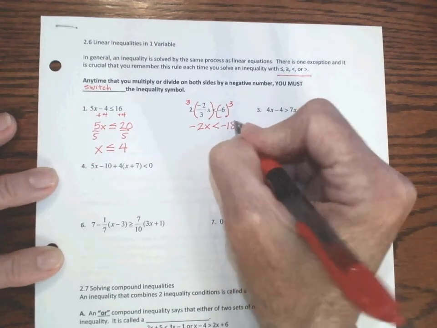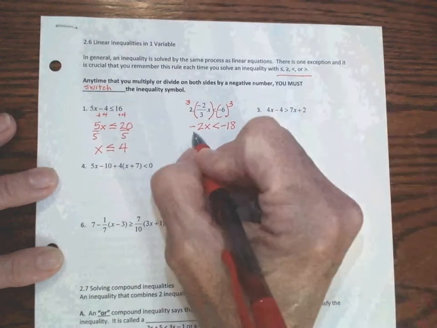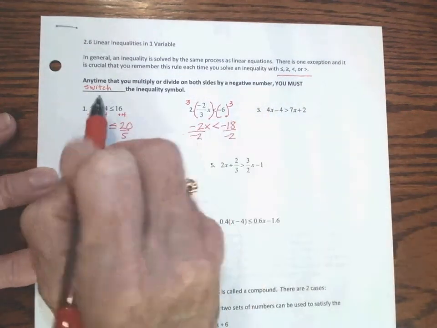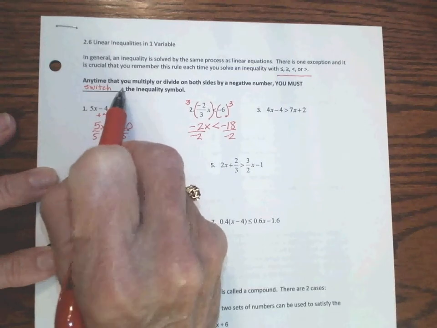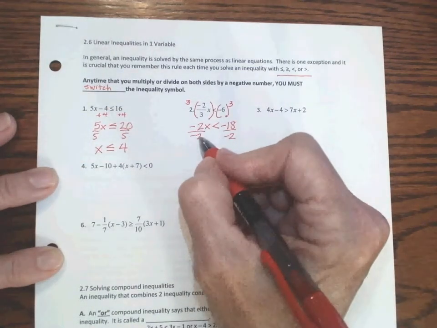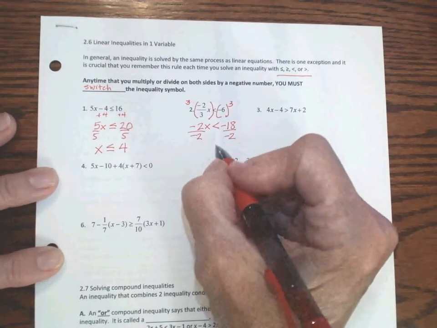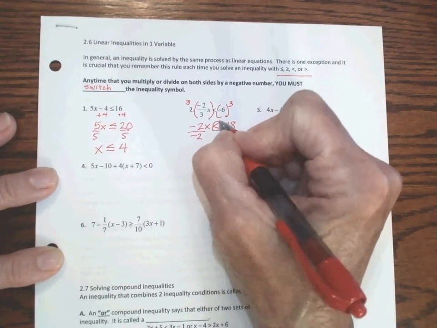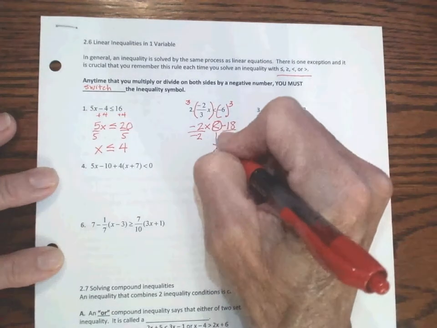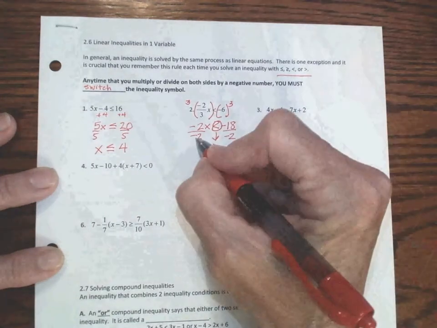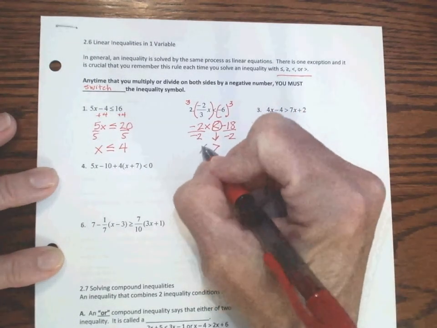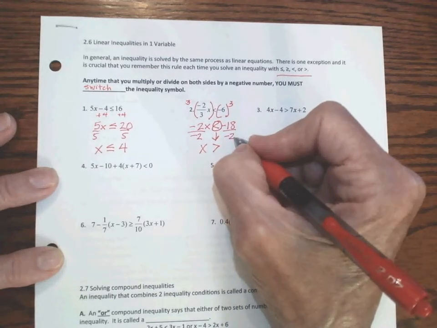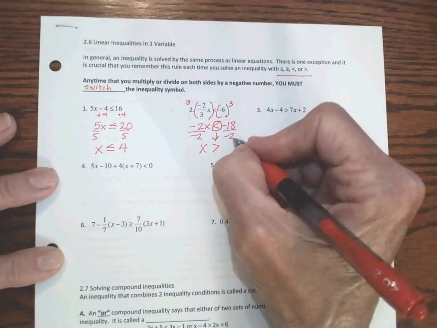Now this time I am dividing by a negative, so I have to go up here and remember what the rule tells me to do. Since I divided by a negative number, this symbol has to flip around, so this is going to become a greater than symbol. So I'm going to put a circle around it, and that means we have to flip it because we divided by a negative. So now I have x, negative 18 divided by negative 2. Be careful with your signs. The signs are the same, so my answer is going to turn out to be positive.